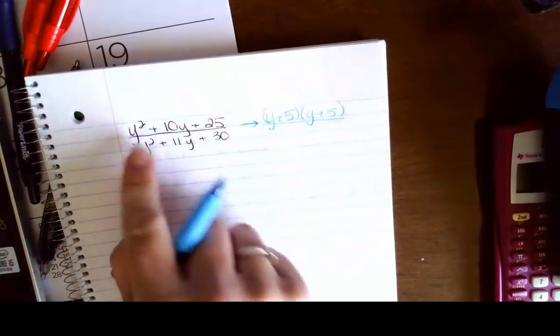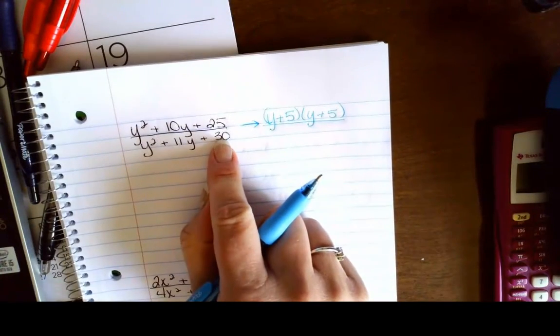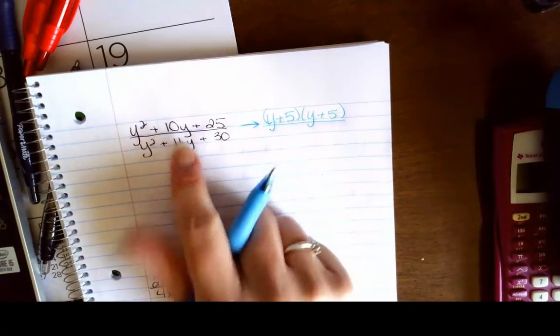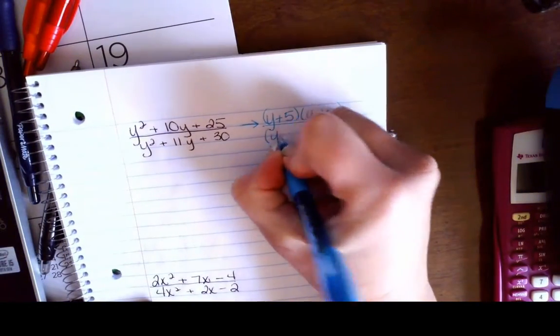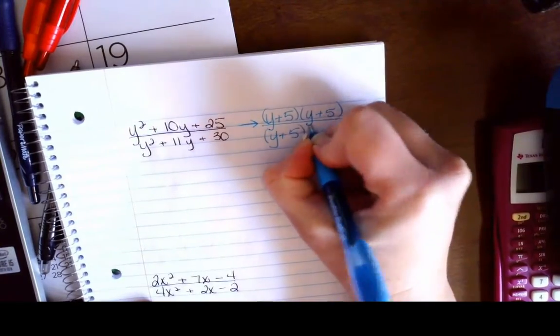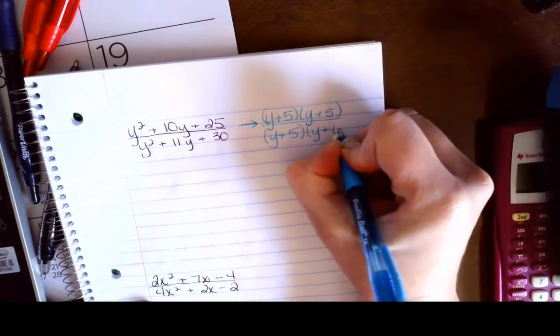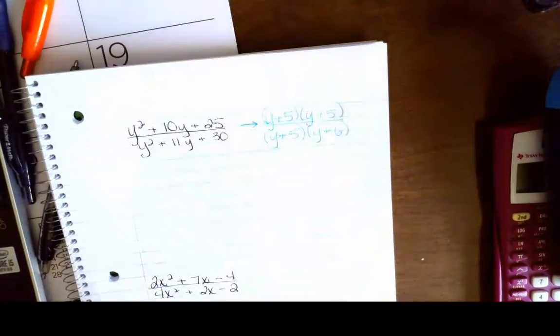So let's go to the bottom. I need two numbers that multiply to 30 that will add up to 11. So that's going to be 5 and 6. So I end up with y plus 5 times y plus 6.